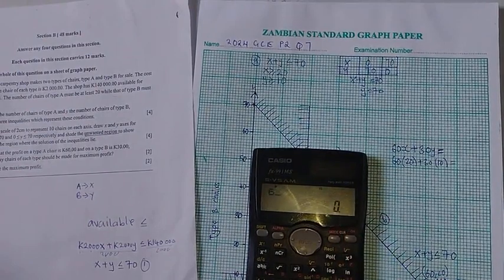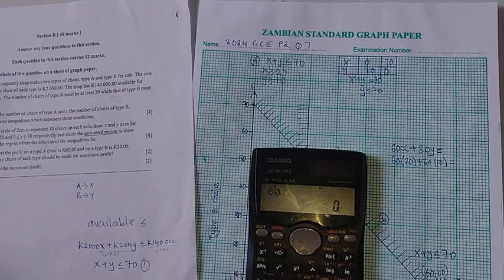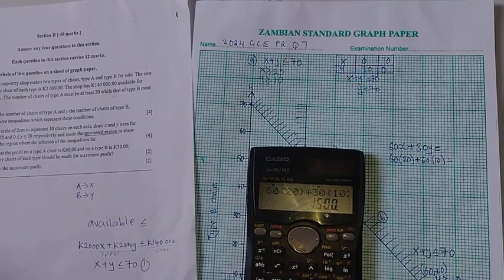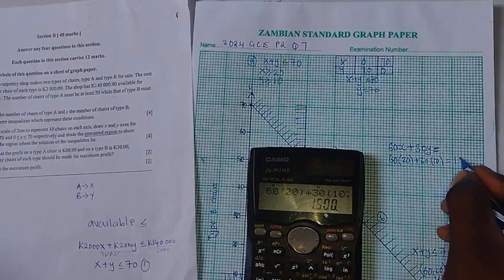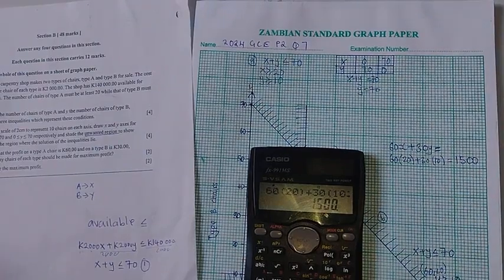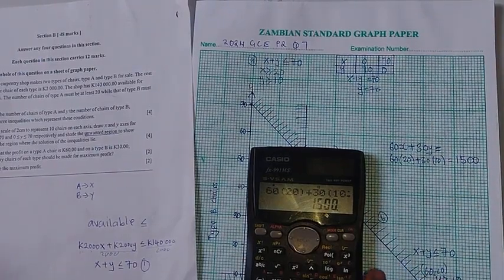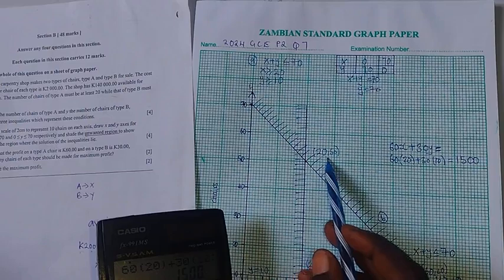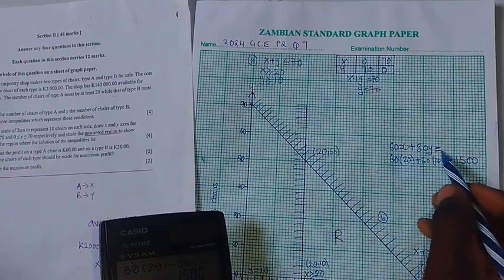On your calculator, you punch 60, then in brackets you have 20, plus 30, in brackets we have 10. What profit are we having? So here we are getting 1,500 kwacha as the profit. Okay, we come to the second one. So we have used this one. We can now use this one right here using the same equation.